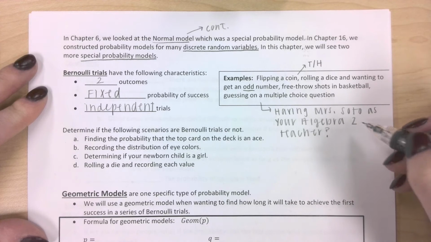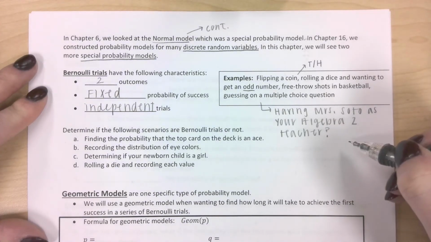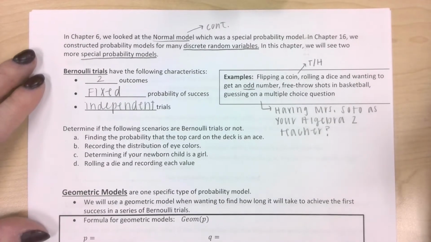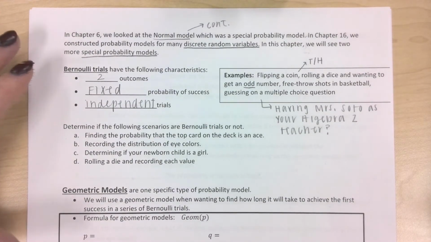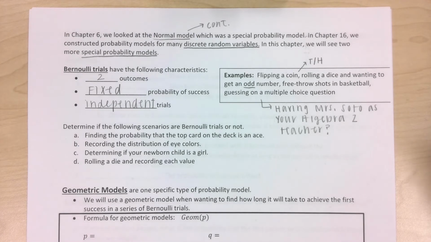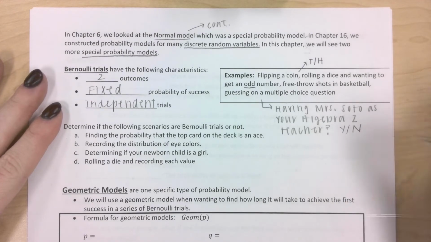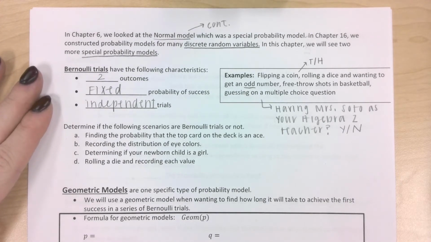Another example is having Mrs. Soto as your Algebra 2 teacher. Could we make this have just 2 events? Now, if you think about it, when I think about this question straight away, to me, I think, well, no, there's more than 2 outcomes. I could have Mrs. Soto, or I could have Miss Wenzitz, or I could have Miss Mollahan. There's tons of different Algebra 2 teachers. But if you can make it so that there are 2 outcomes, then you can do that for this Bernoulli trial. So I could have this as just a yes or no question. Either yes, you have Mrs. Soto, or no, you do not.